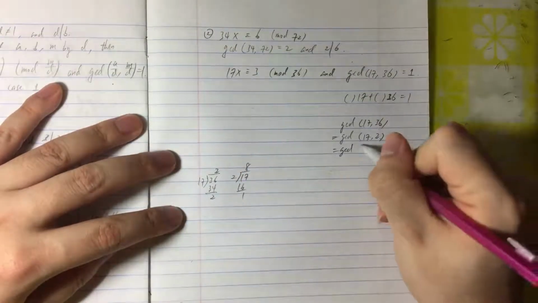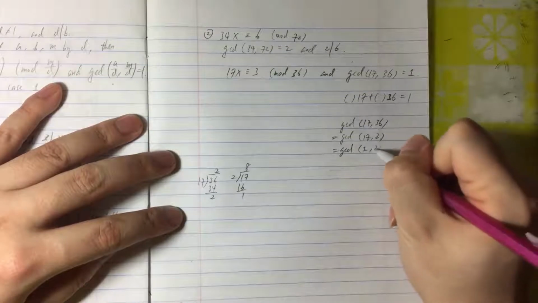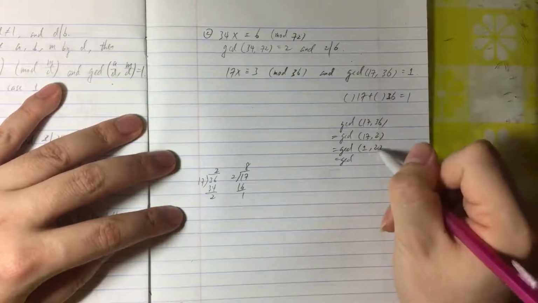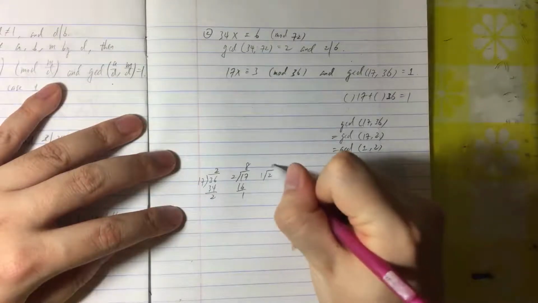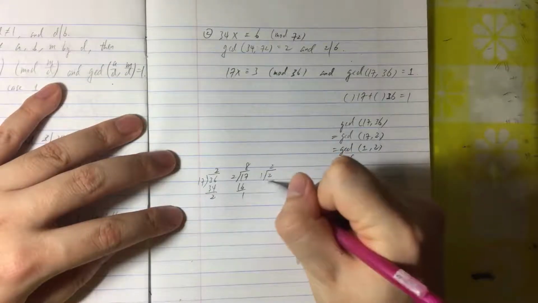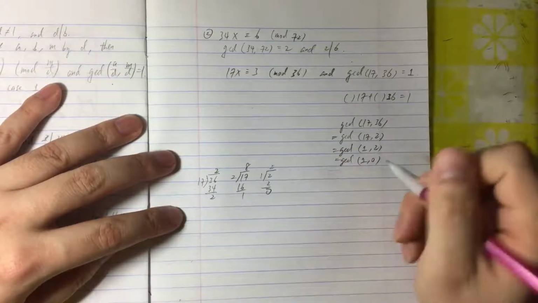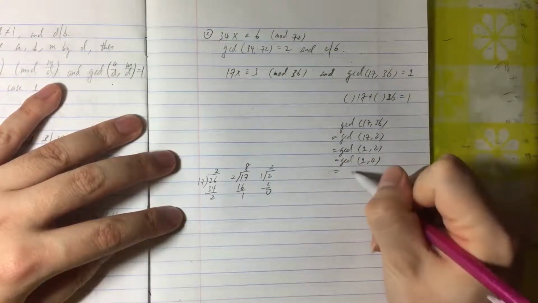Remainder is 1. Replace the larger number with the remainder. Then take the larger number divided by the smaller number. 2 divided by 1. 1 goes into 2 2 times. 2 times 1 is 2. Remainder is 0. So the GCD of 1 and 0 is 1.